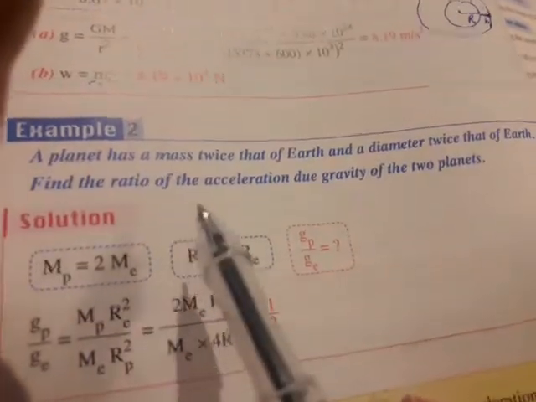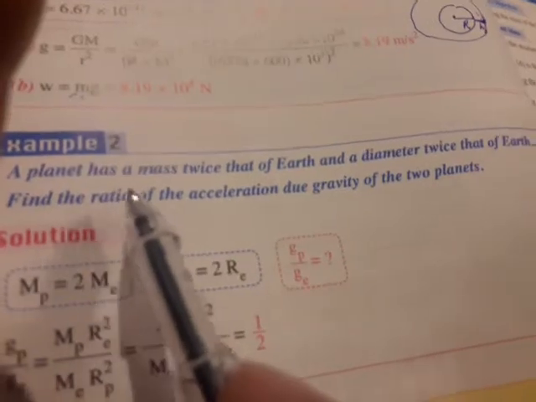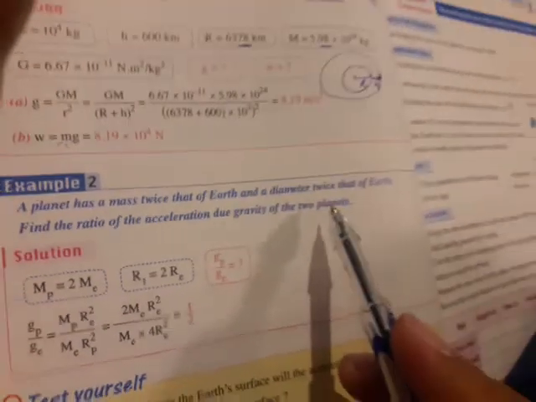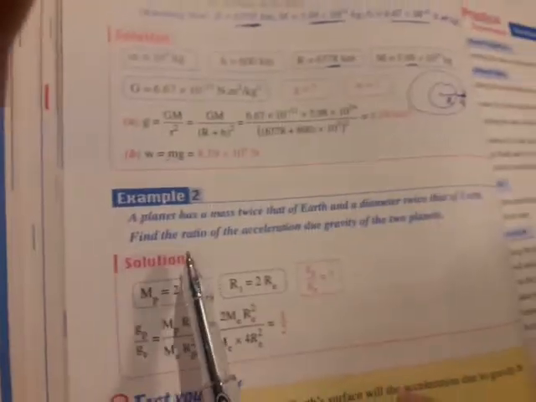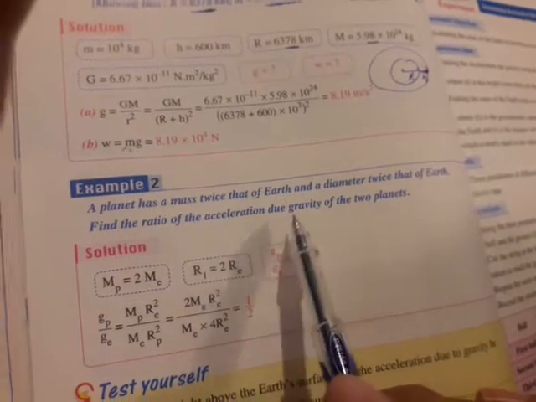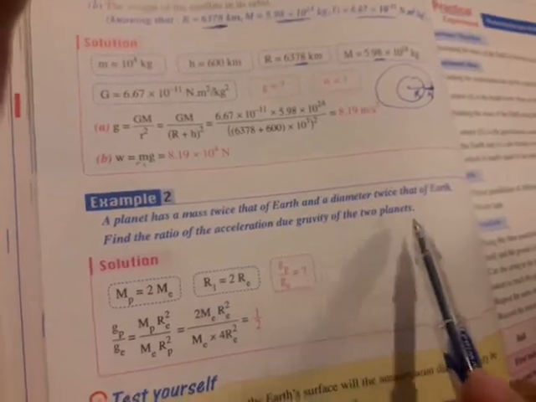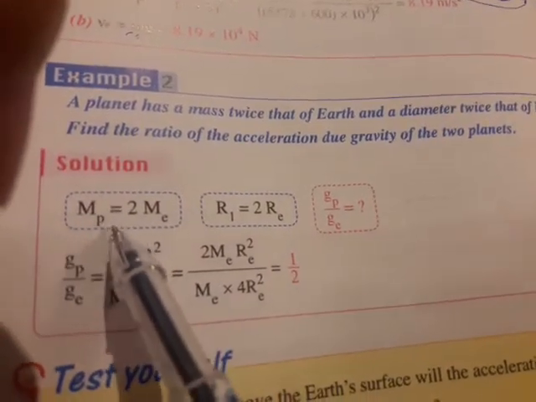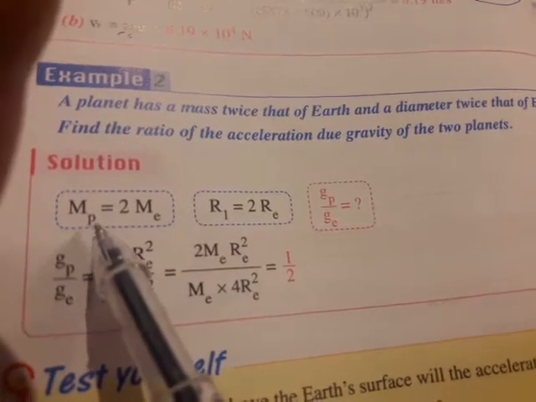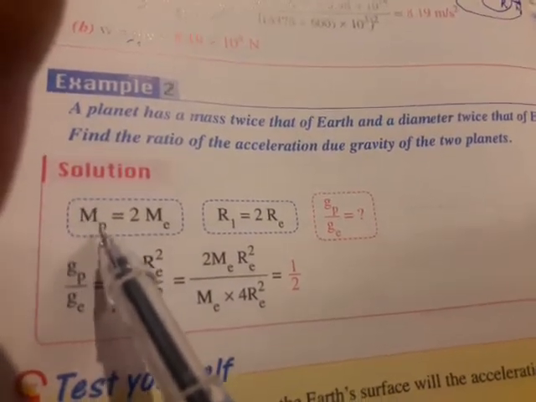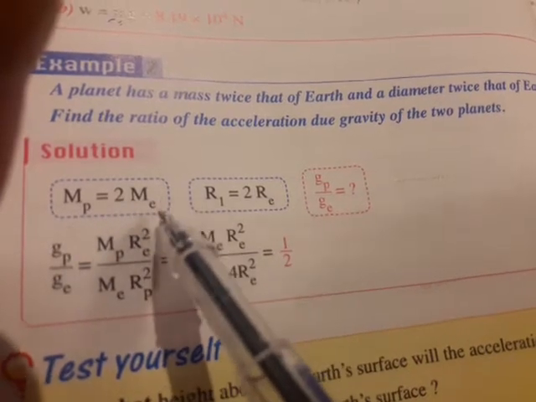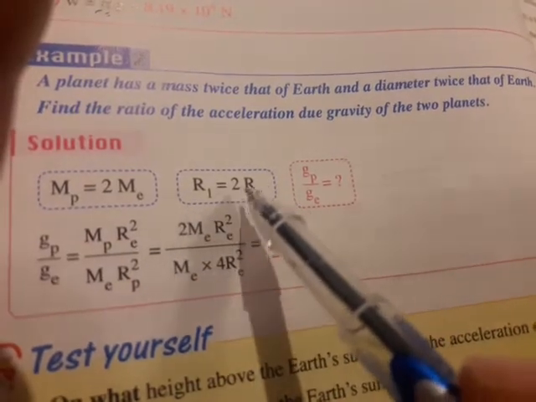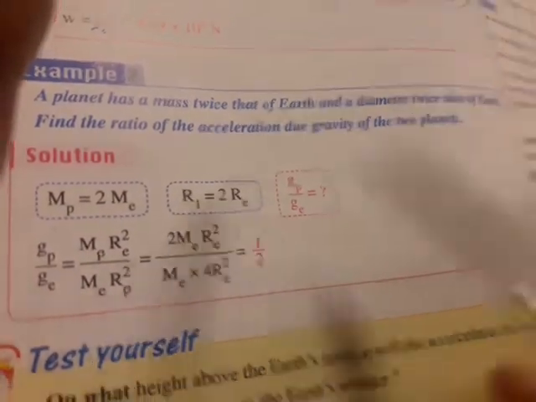Example number 2. A planet has a mass twice that of Earth and a diameter twice that of the Earth. Find the ratio of the acceleration due to gravity of the two planets. So, mass of planet B here is named planet. Mass of planet equals twice mass of Earth. Radius of planet equals twice radius of the Earth. Diameter.